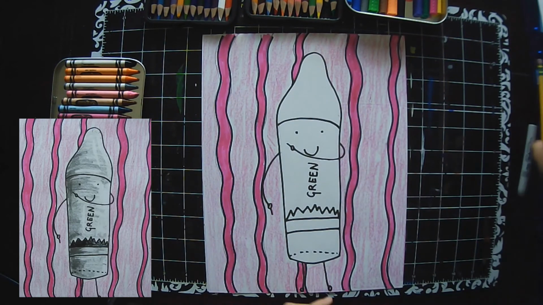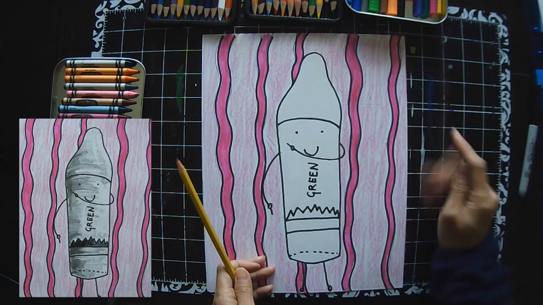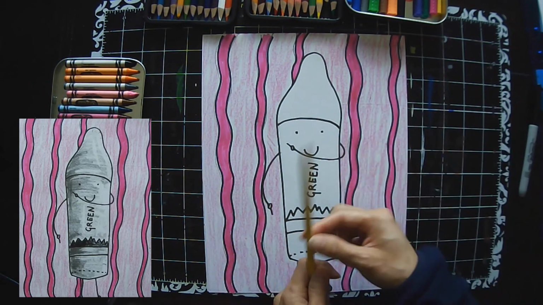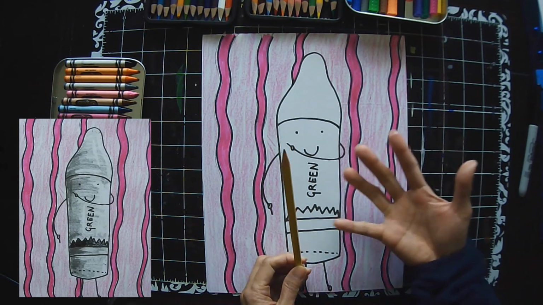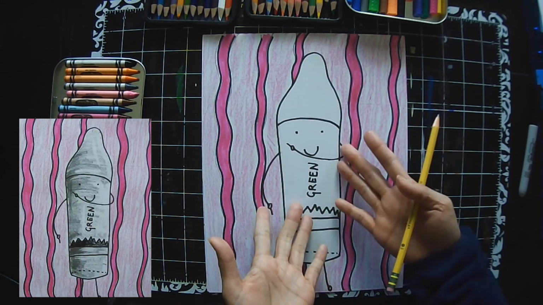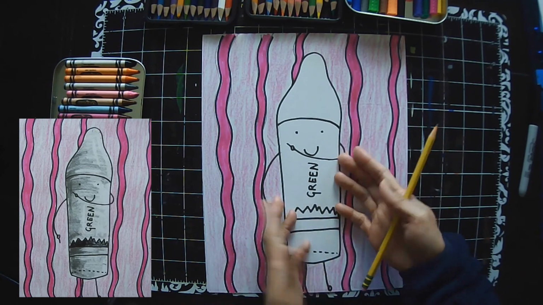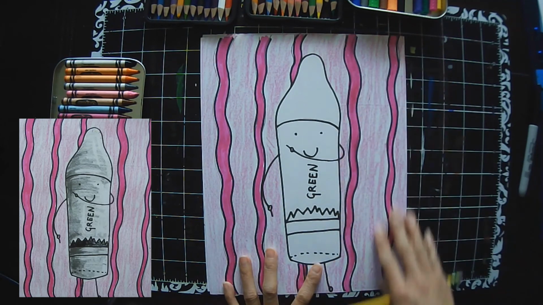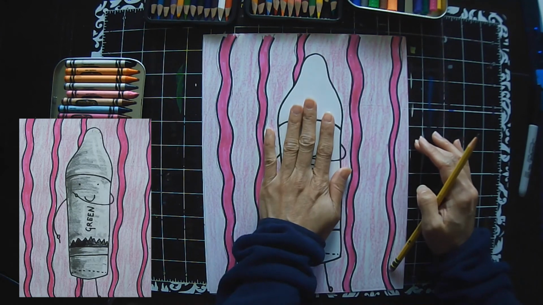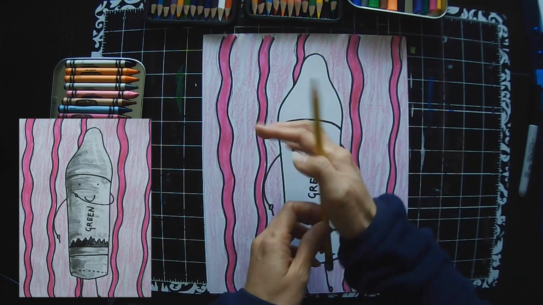Okay, and we are ready to shade green crayon. Now today, green crayon is not going to be the color green. We're actually just going to use our pencil. Kehinde Wiley loves to use real people. In this case, we can't use a real person, so we're going to use green crayon against a beautiful motif. So we're just going to create the illusion today that green crayon is a real person.